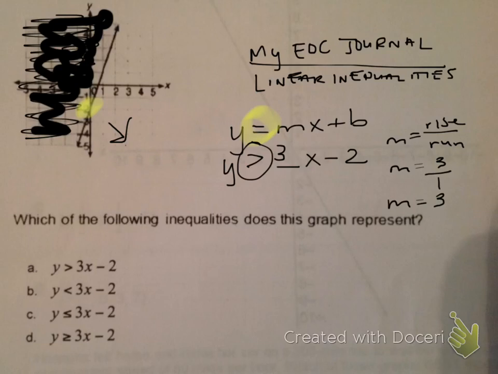And then the other thing we have to do is determine if it's equal to. We need to actually look at the line itself. Remember, if it's a solid line, it is equal to.